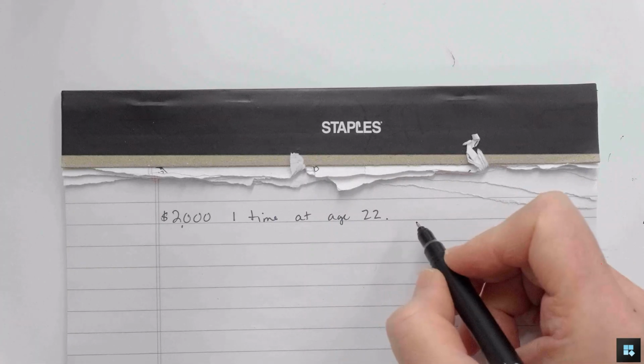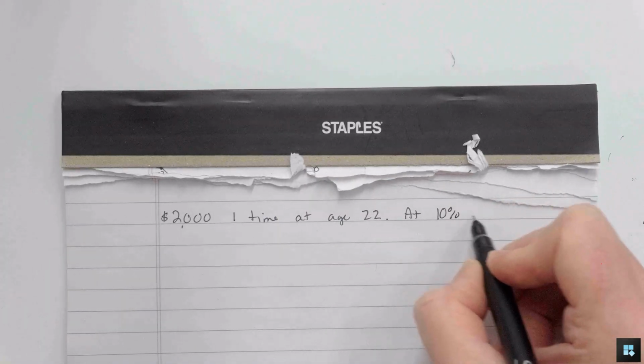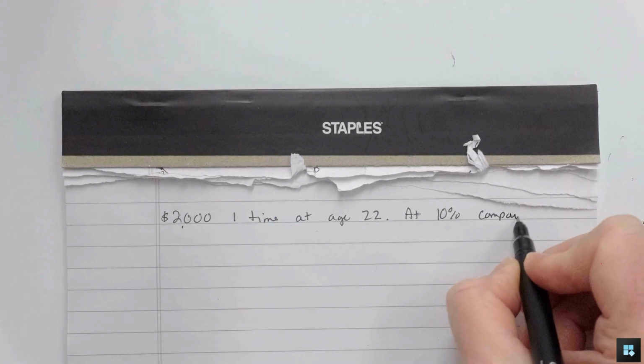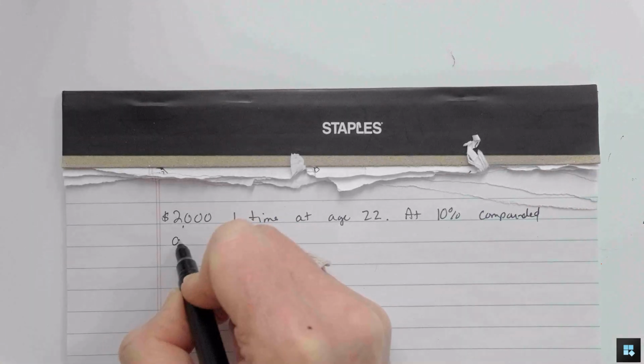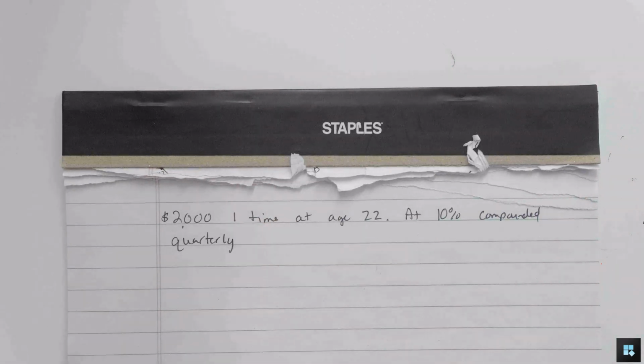Say you're in a decent mutual fund at 10%, compounded quarterly. The more frequently you compound, the better it is for you. So you can compound monthly, daily, whatever your money management will allow you to do.